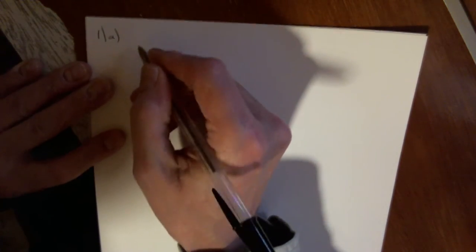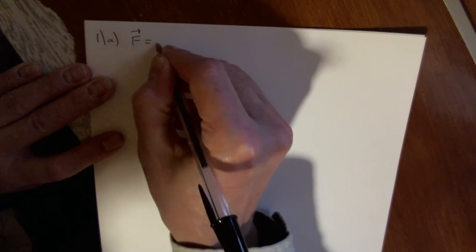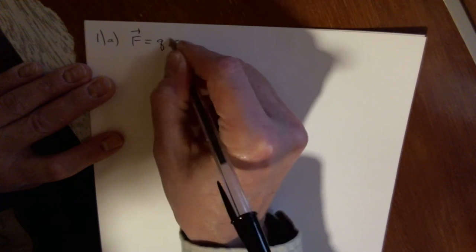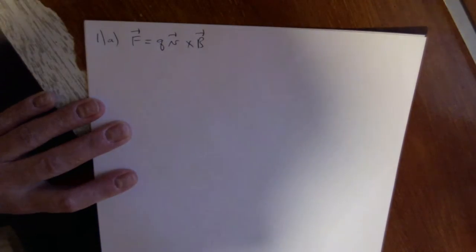Okay, so the force on a charged particle moving through a magnetic field is the charge times the velocity cross the magnetic field.